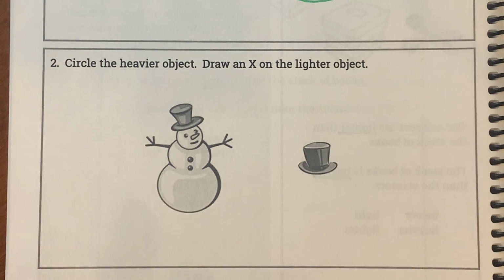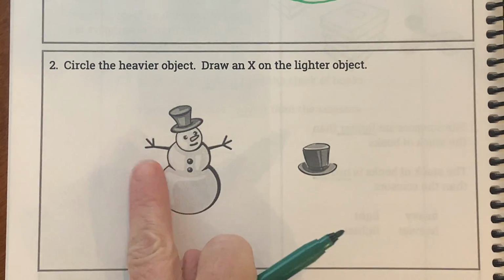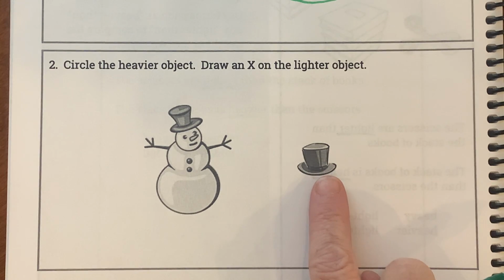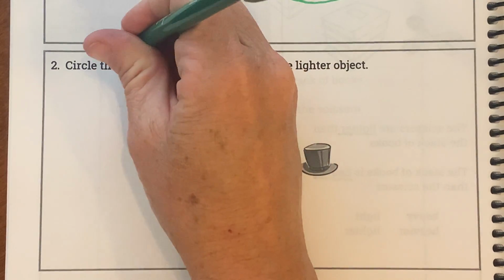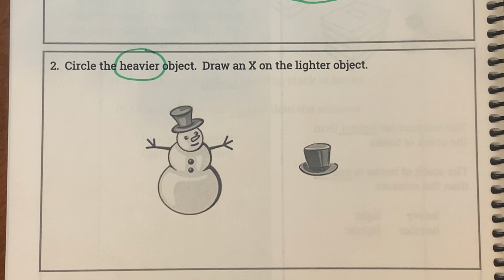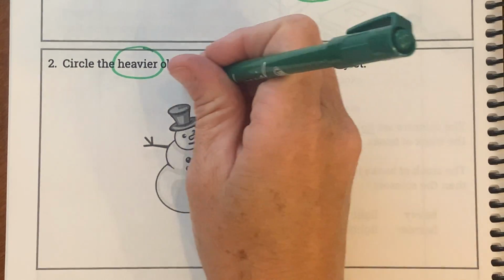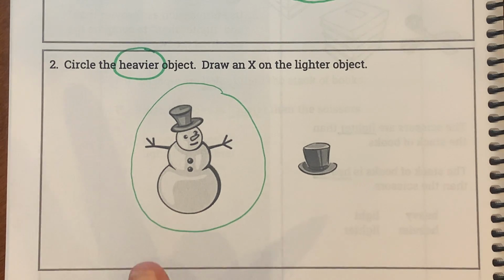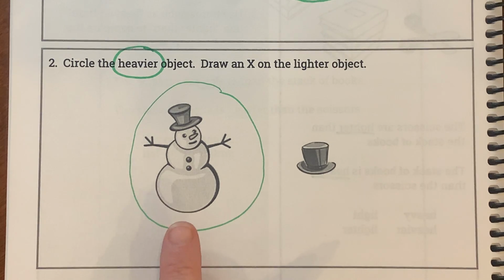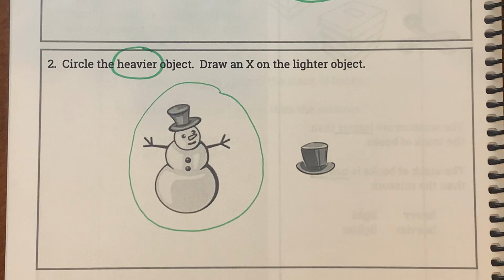Okay, let's do one more together, boys and girls. This one says, well, first we're going to compare a snowman and then just the snowman's hat. Circle the heavier object. So I'm going to circle the word heavier. Now, heavier means more weight. If we put it on a scale, it has more weight. So which one should we circle, boys and girls? I hope you circled the snowman. So we could say the snowman has more weight than the top hat, or we could say the snowman is heavier than the top hat.